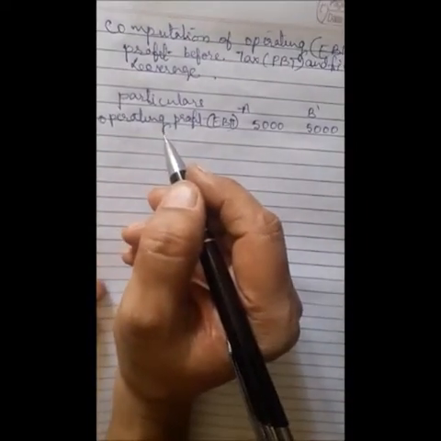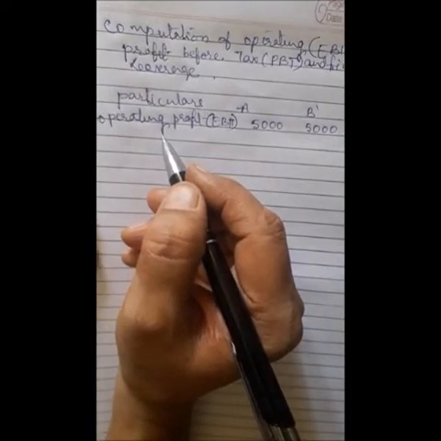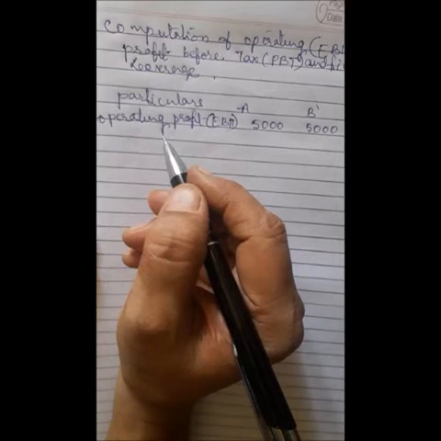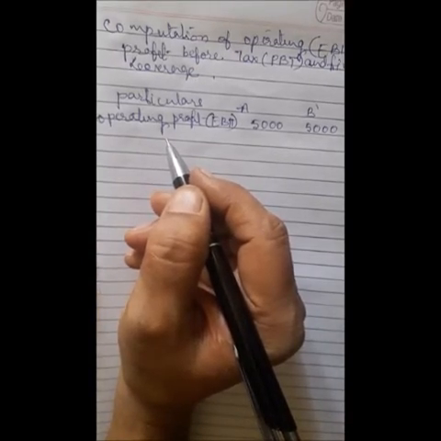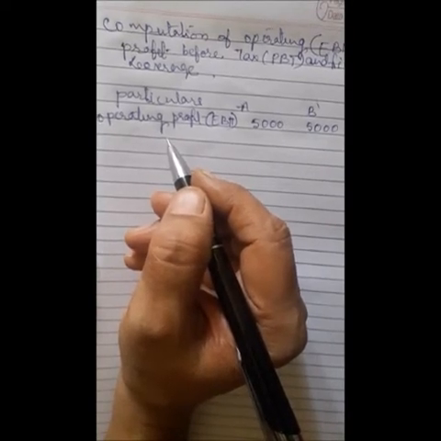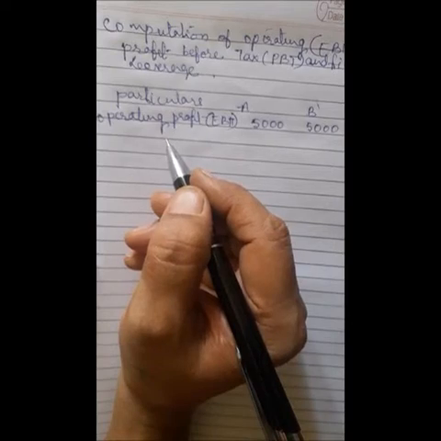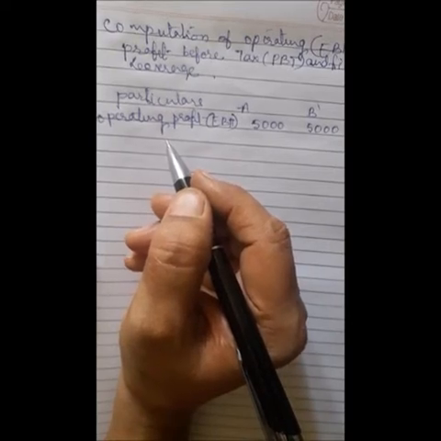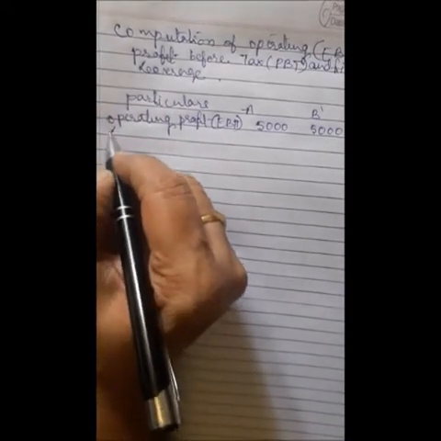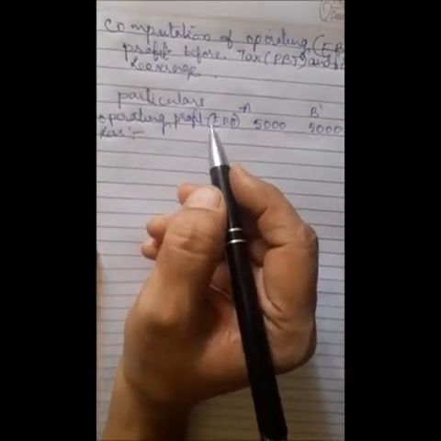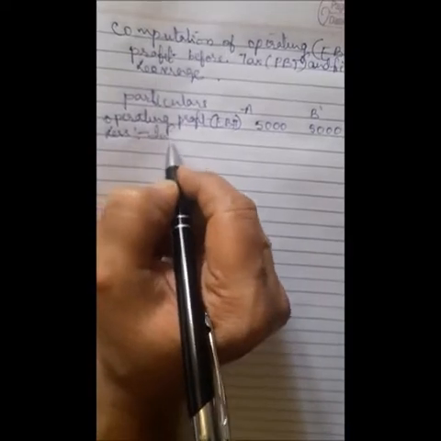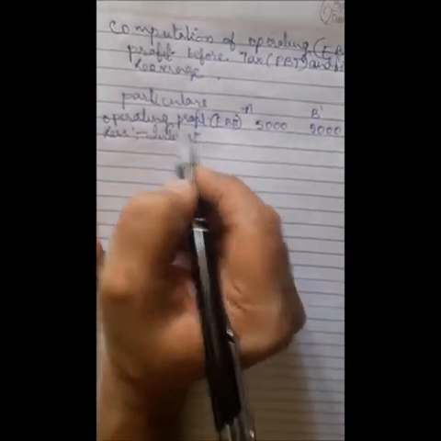So here in the first pattern, the capital structure consists of equity shares and debt. Debts are different in the different companies and also equity capital is different. Now depending upon the percentage of interest on debt, we have to deduct it from the EBIT.